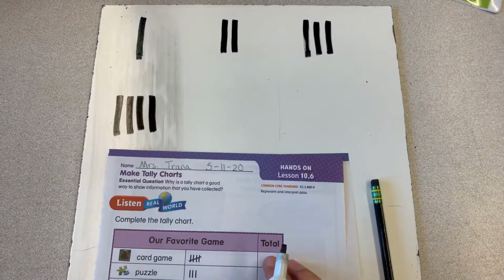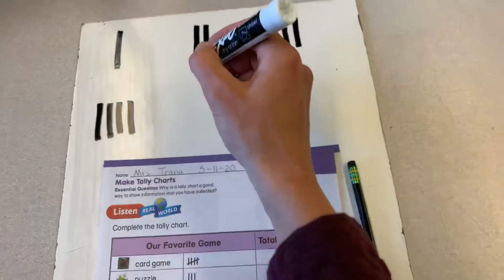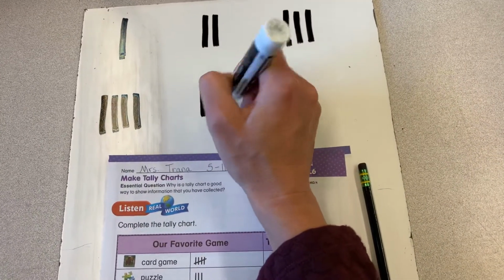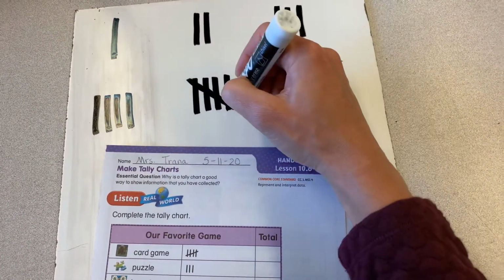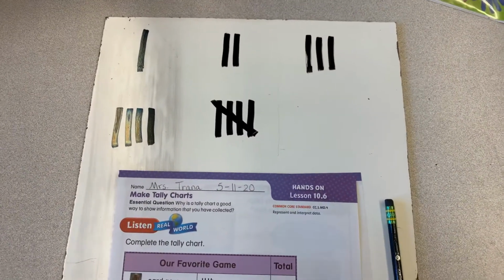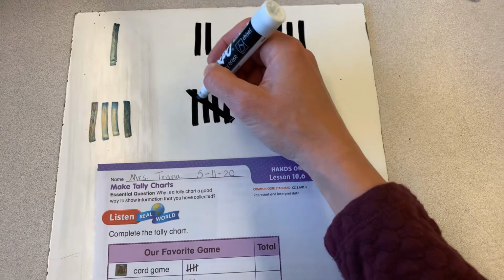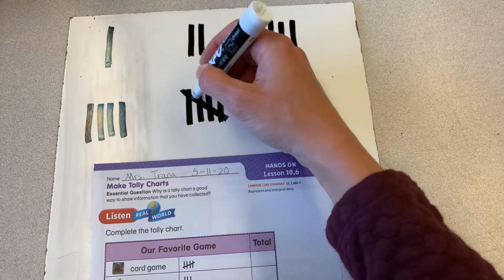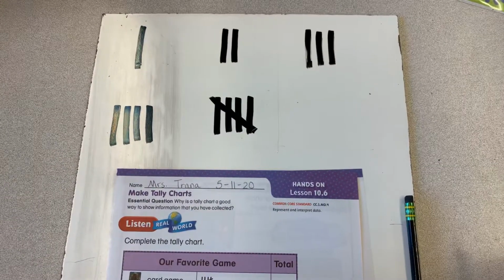But number 5 looks a little bit different. Number 5, I draw 1, 2, 3, 4 with a line across making 5. So anytime I say 5, I have to put that 5th strike or that 5th line diagonal.